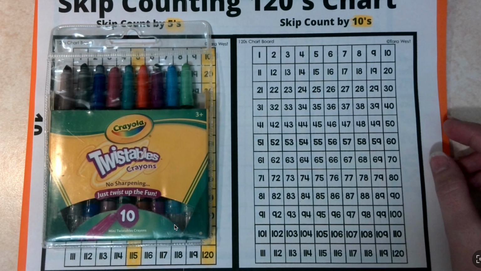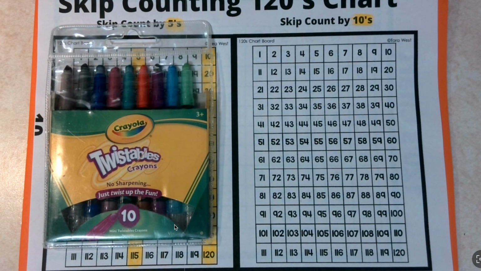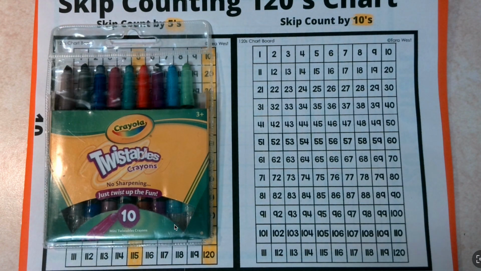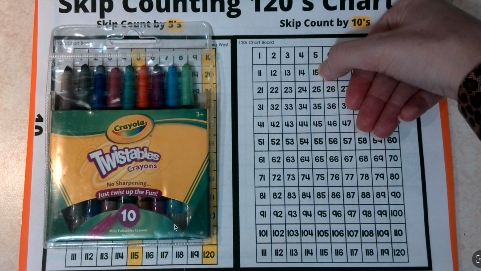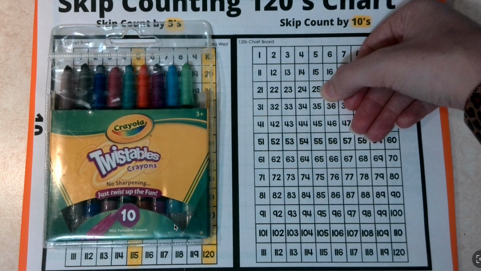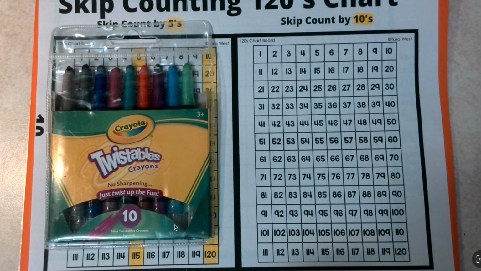Great job, friends. Okay, so we've already kind of talked a little bit about skip counting by tens last week when we talked about 10 more, because we remember that if we put any finger on our number and you go right below it, you are skip counting by tens. This chart we are going to mark to do the standard skip counting by tens when you start by 10. But remember, you can start at any number that you want to skip count by tens.